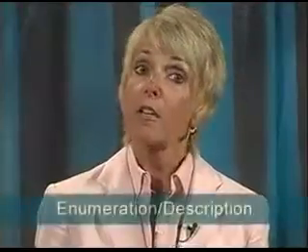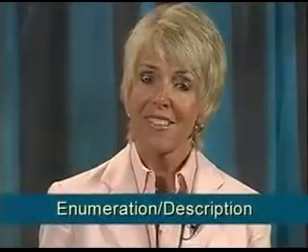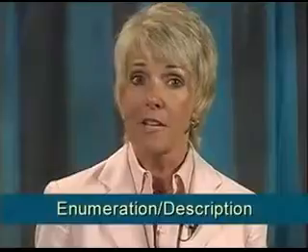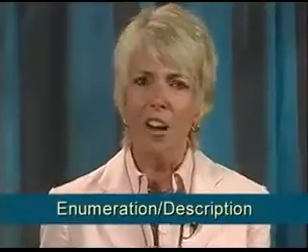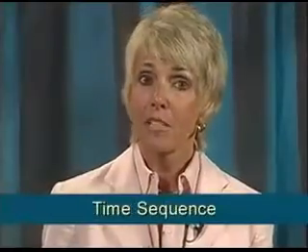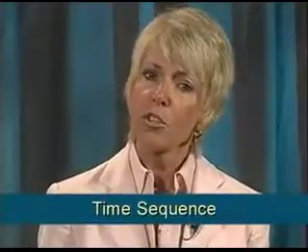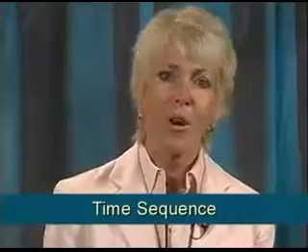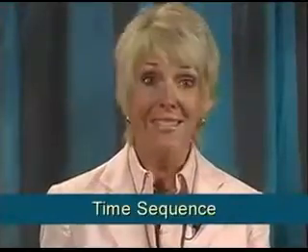The 6 most common types of text structure in expository text are enumeration, or description. This is a listing of details about a subject without any cause-effect or time relationship among them. Time sequence is another structure which is similar to enumeration, however here a time order is specified.